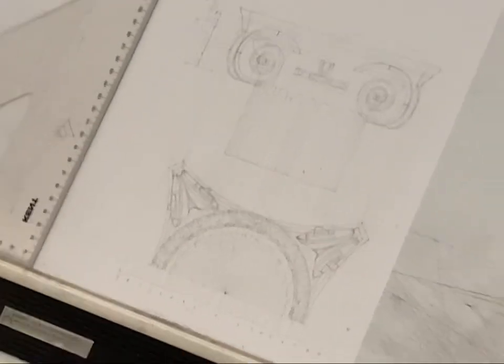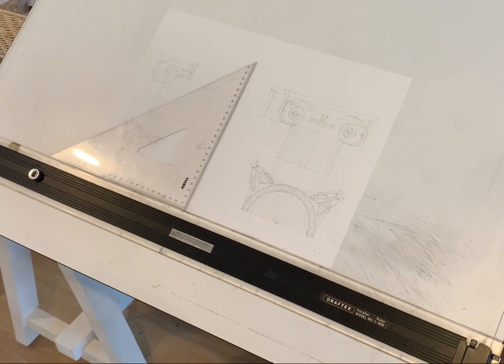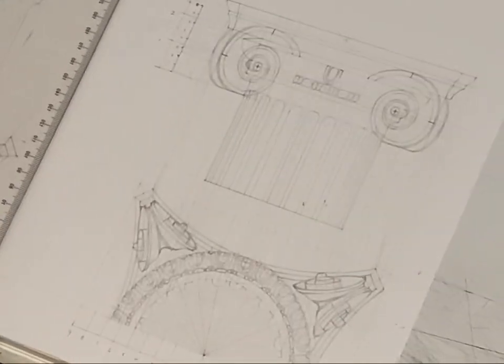It's actually getting a bit dark in here, so just needed to switch the light on.